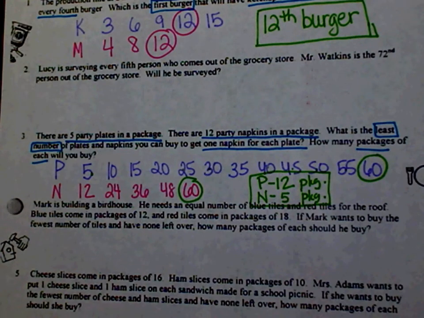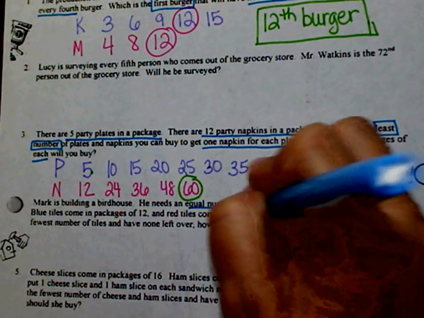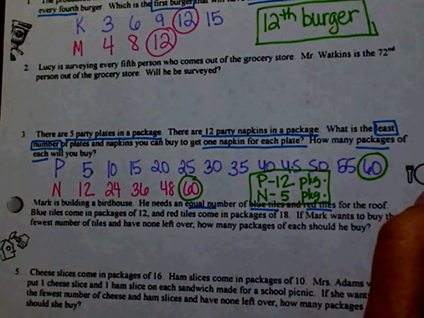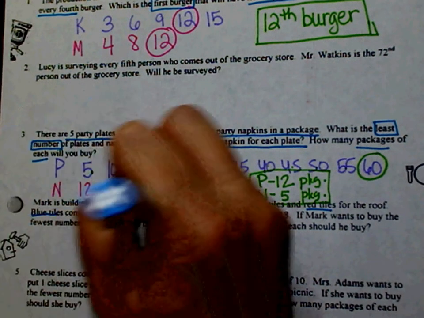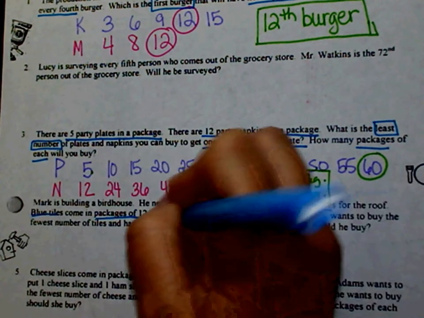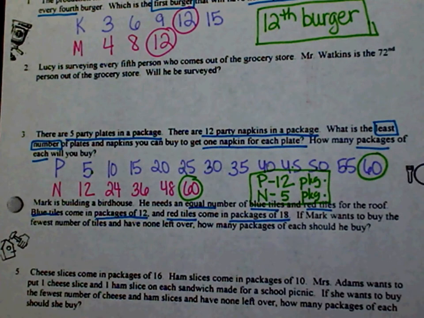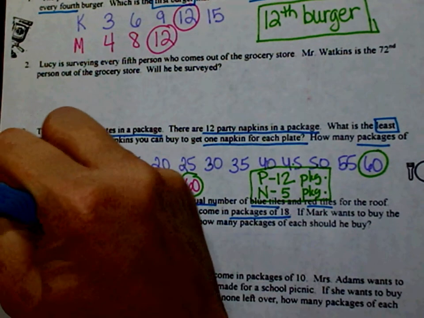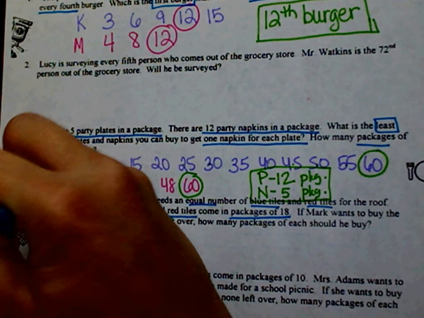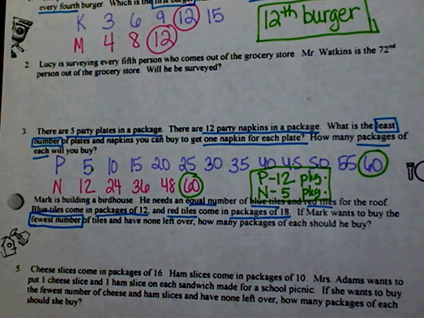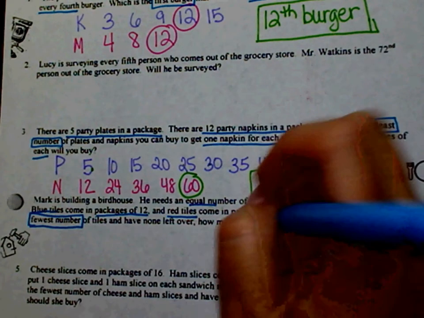Okay, you should have done number 4 on your own. We're talking about a birdhouse and he needs an equal number of blue tiles and red tiles for the roof. Blue tiles come in a package of 12, but red tiles only come in a package of 18. If Mark wants to buy the fewest number of tiles, there's that least again. Fewest number is your key word for least common multiple. They don't want any left over. How many packages should they buy?